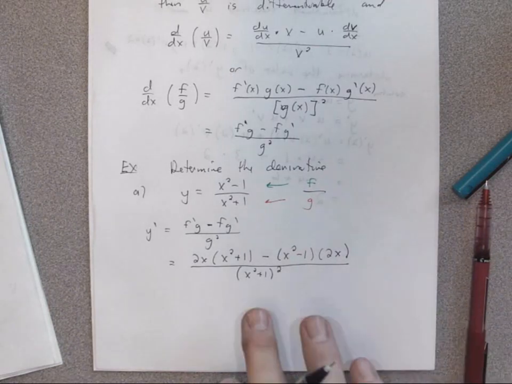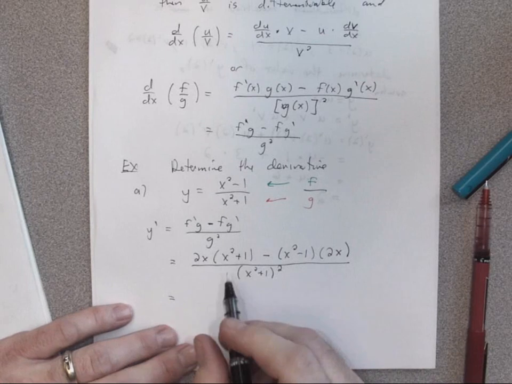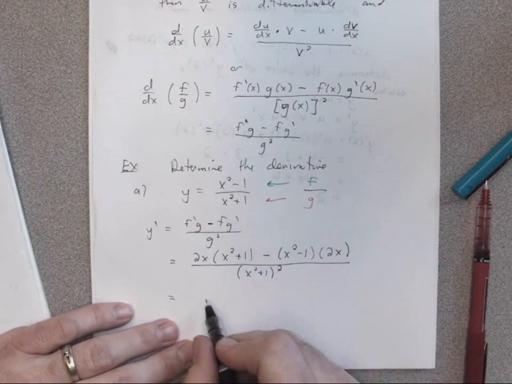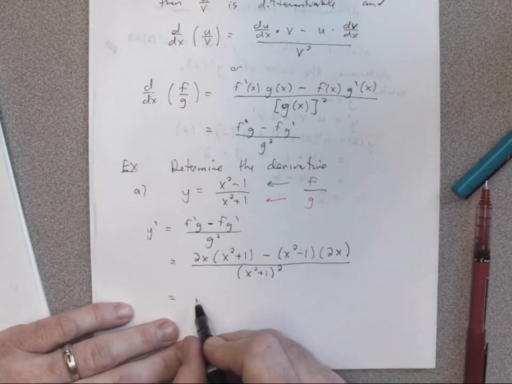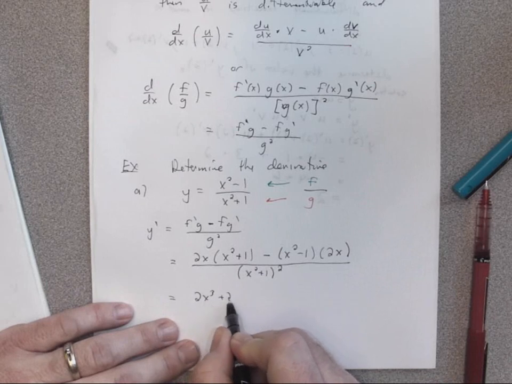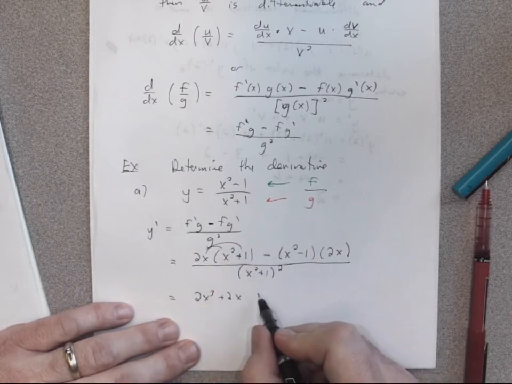So my recommendation is leave your denominators alone if they're already factored. Now we're just going to distribute because sometimes these things simplify. So the numerator I will always simplify. 2x cubed plus 2x, so boom, boom.